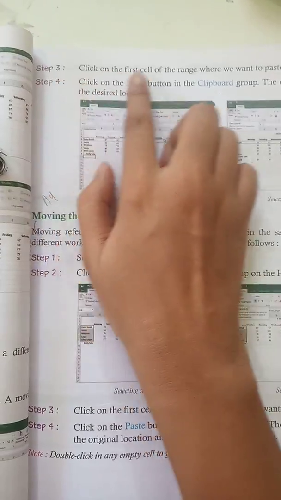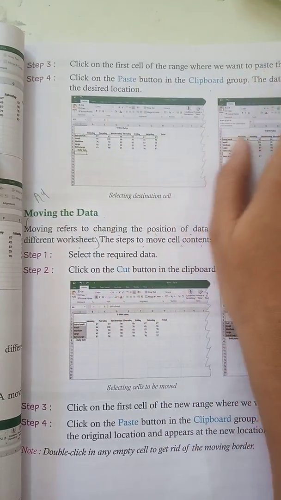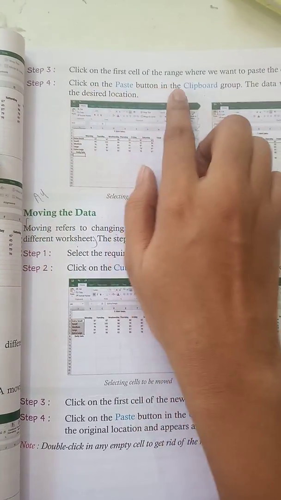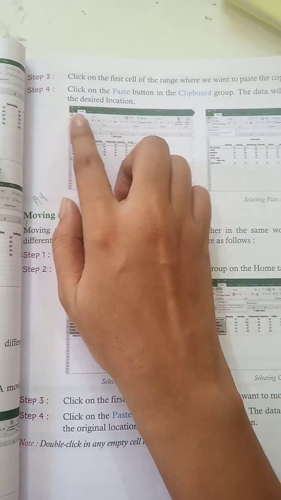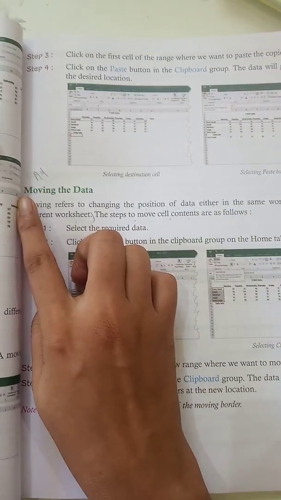Step 3, click on the first cell of the range where we want to paste the copied data. Step 4, click on the Paste button in the Clipboard group. The data will get copied to the desired location.